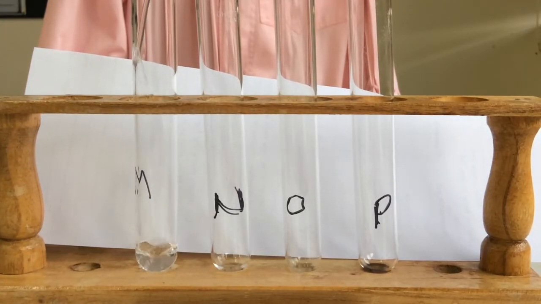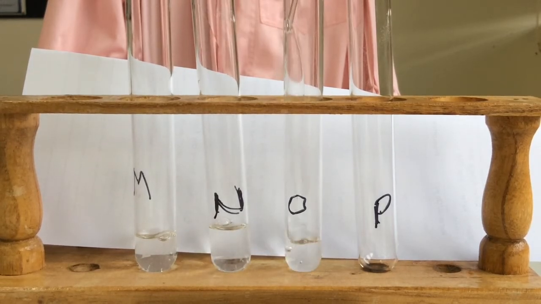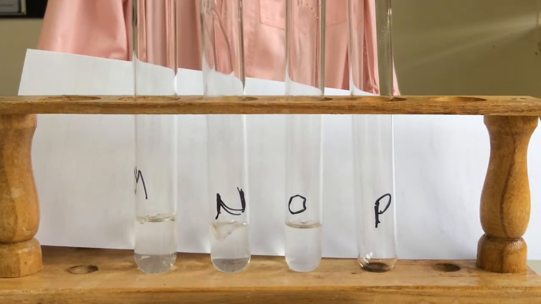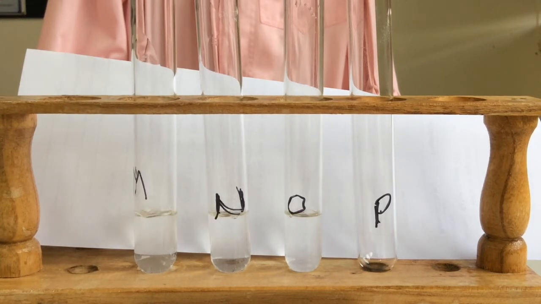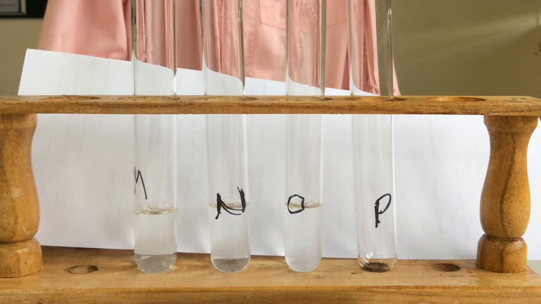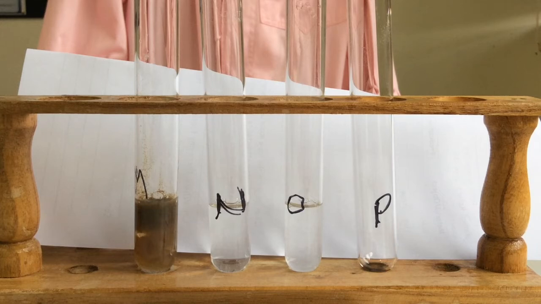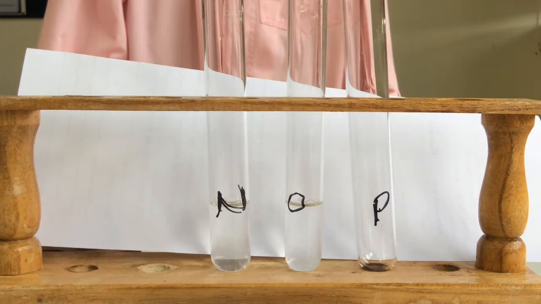Sodium hydroxide in M, N, and O. Silver nitrate will go in M. Got to make at least one blooper.